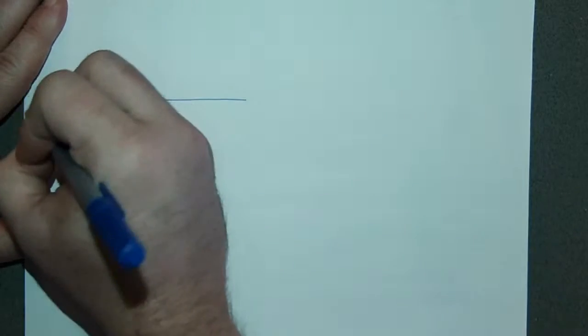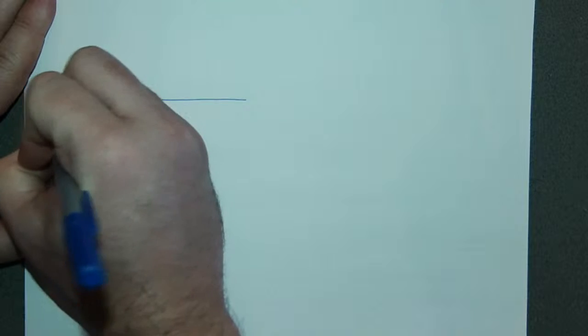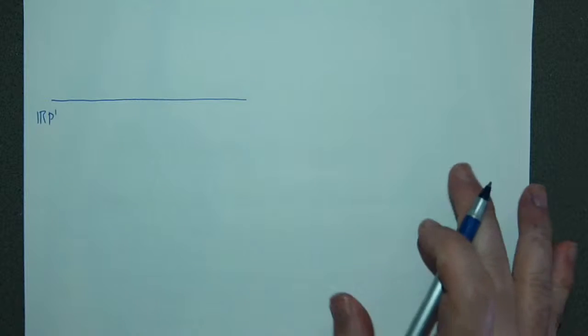So RP1 is a line, geometrically. Now in your head, you can think about whatever sort of interpretation of RP1 you want. You could think about it as the circle realizing some line, but there's some point at infinity for our real projective line. But RP1, if I wanted to draw it, looks like this.